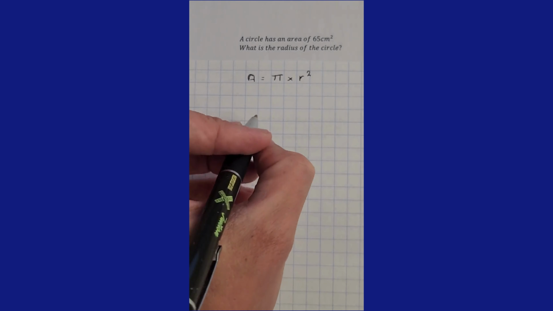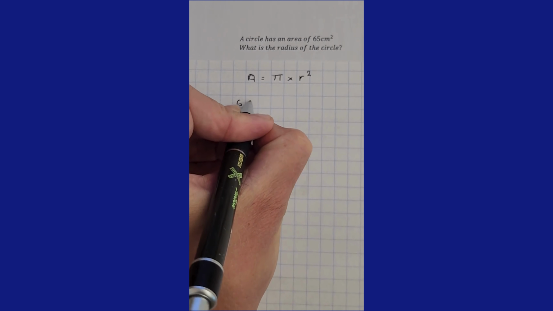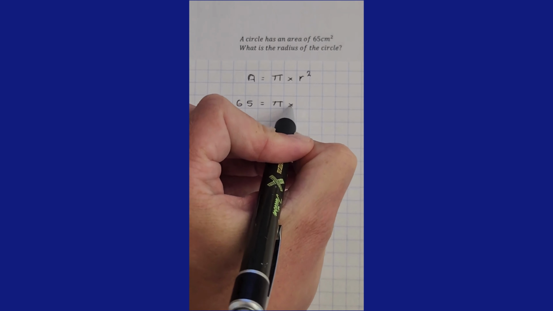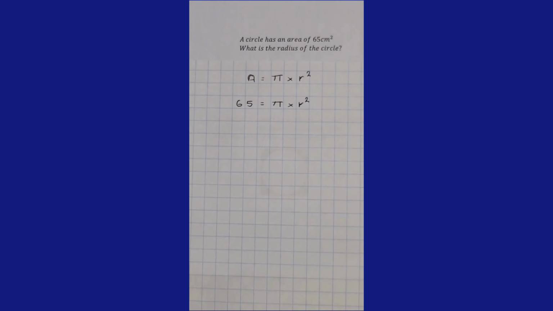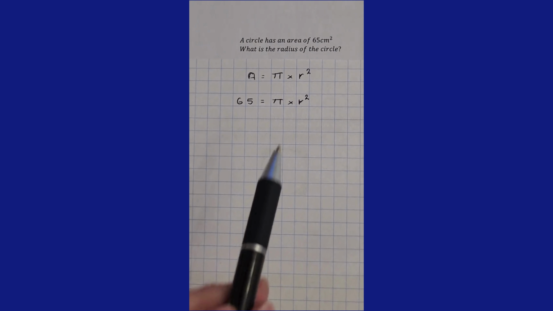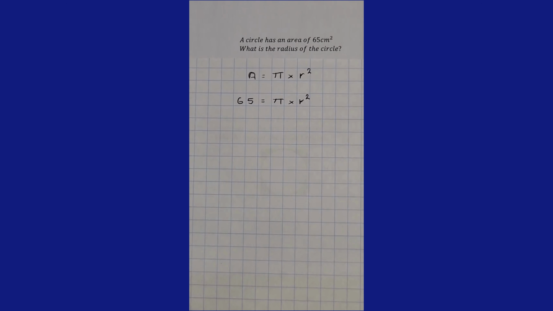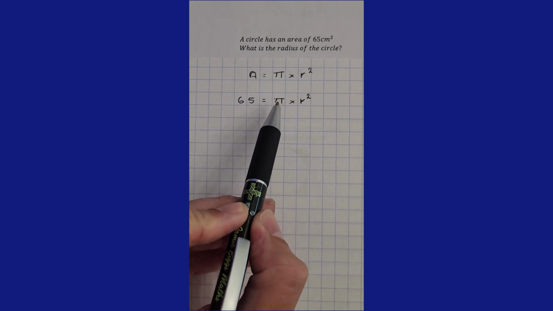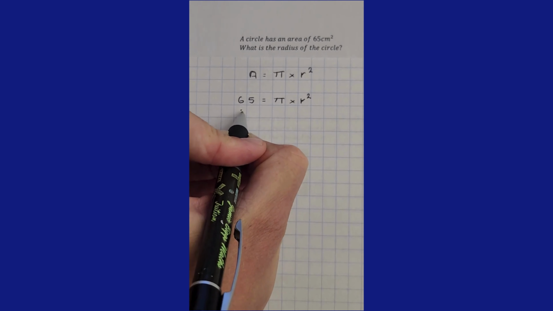So I know the area is 65. How I do these questions is I write out the information I've got, which is pi times radius squared equals 65. So I need to work out what the radius is. If you look here, I'm multiplying by pi. If I think about what I did to get there, I need to do the inverse, or the reverse, of that. What's the opposite of multiplying something by pi? Well, that would be dividing by pi.